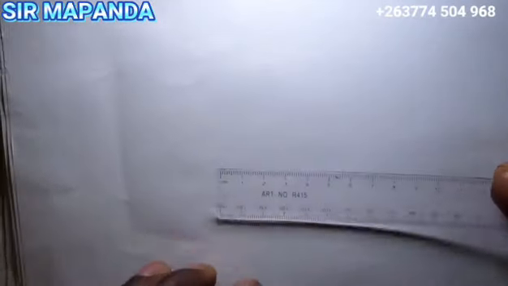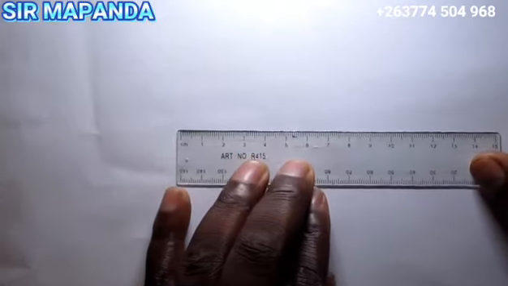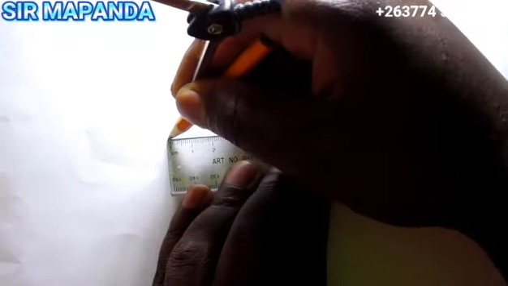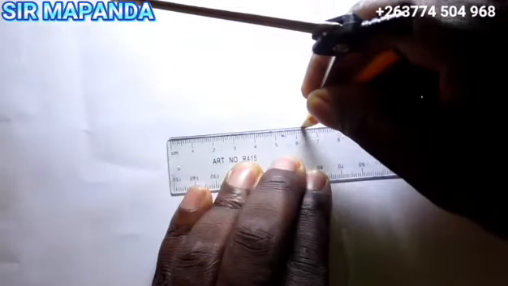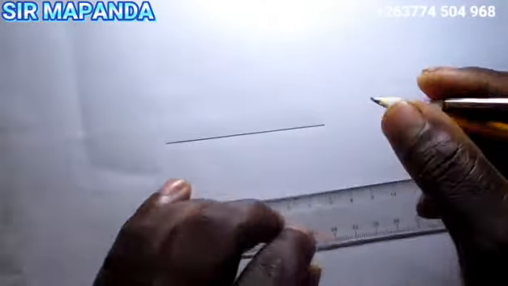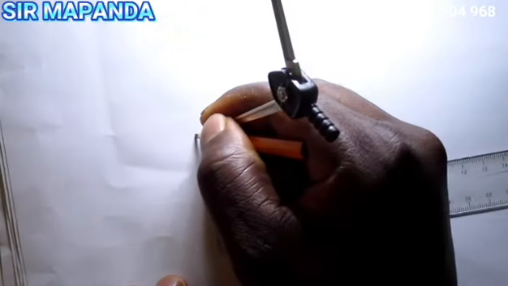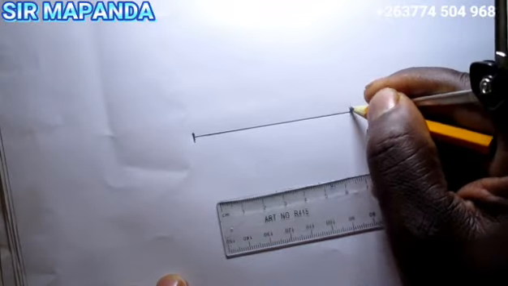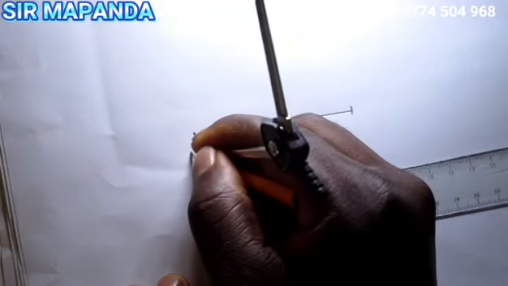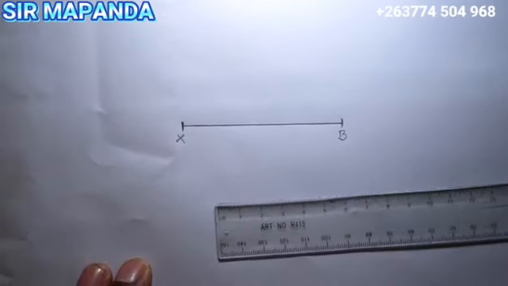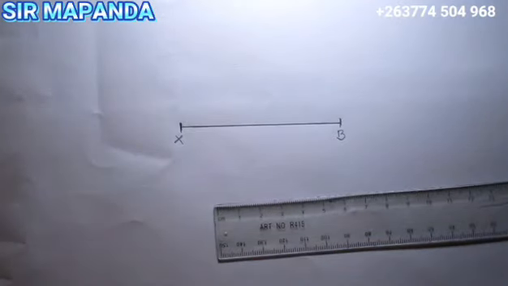When measuring your line, you start from 0. So I'm going to start from 0, like this, up to 7.5. Then you put the start point here and the end point, and this point is represented as X, this point is represented as B. I hope you are following, class. Right, so let us proceed.